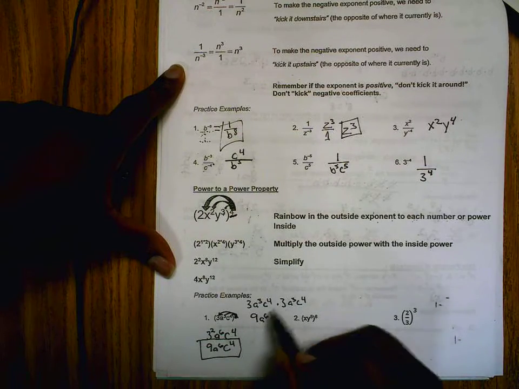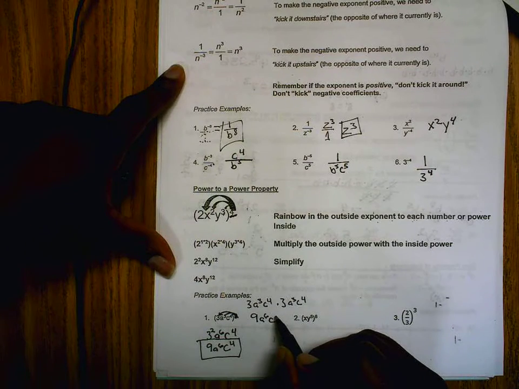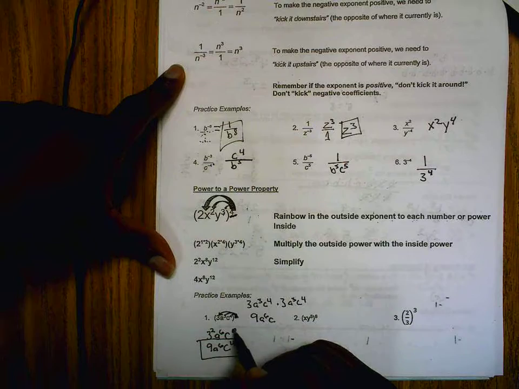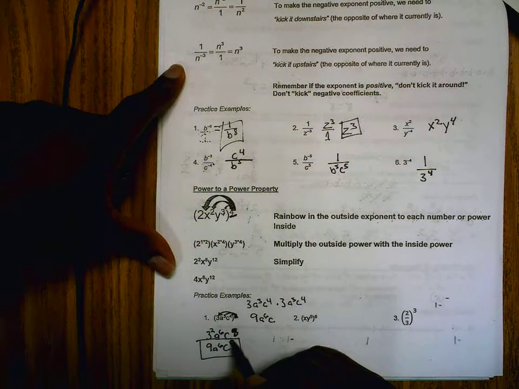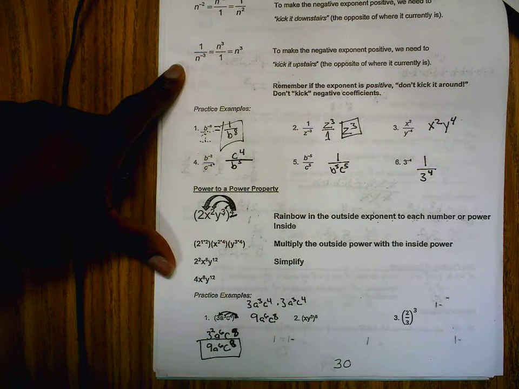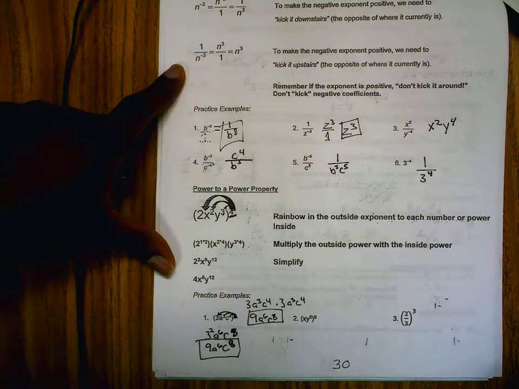And when we multiply again, it will be c to the, did I do that right? That should be 8. See, even Mr. McGee makes mistakes. C to the 8th power when we add it in there. So that's a good reason why we always go back and check our work. You always want to get those questions right.